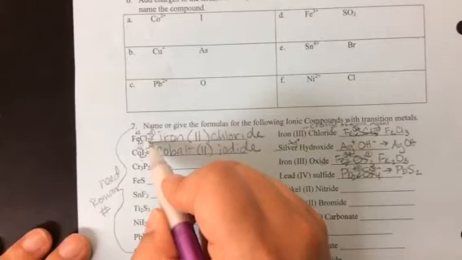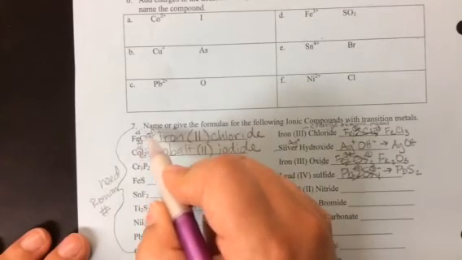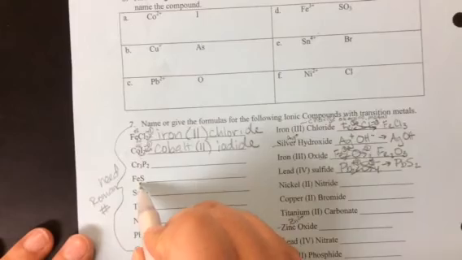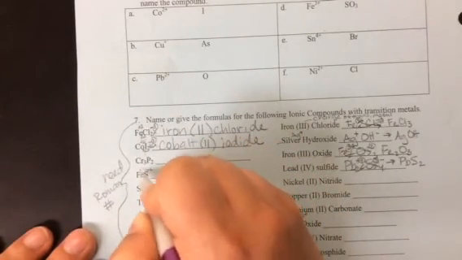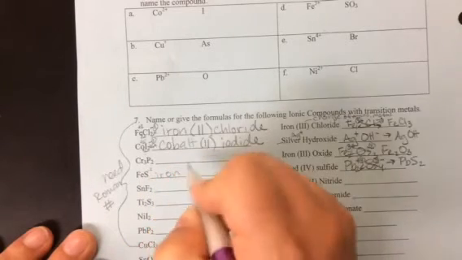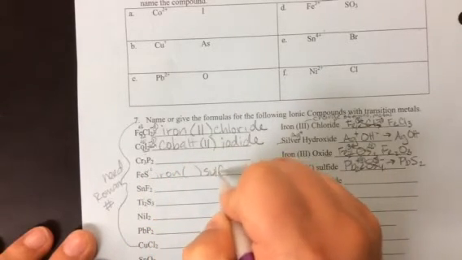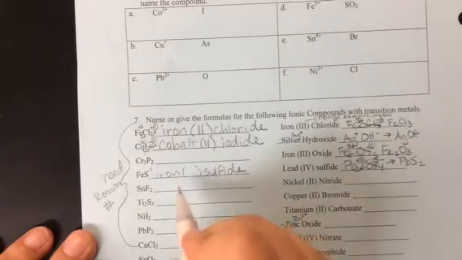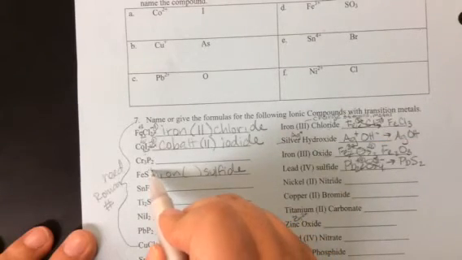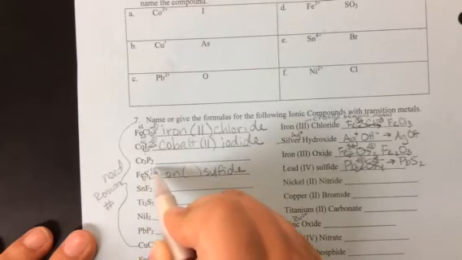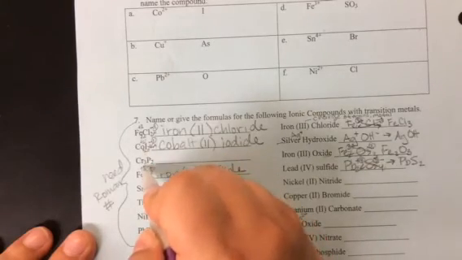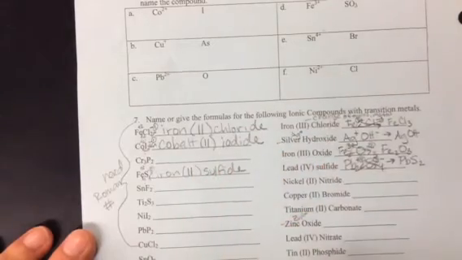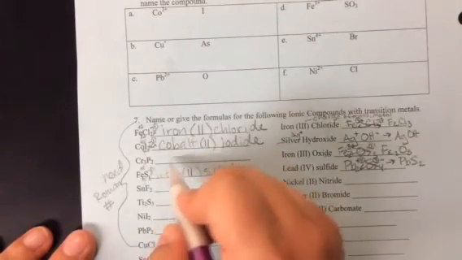Now, some of you are noticing, well, why can't we just reverse crisscross? Well, that's not going to work every time. If you look at this one here, sulfide has a negative 2 charge. If you just reverse crisscross, you're going to think that this is iron 1 sulfide, but that's not true. So remember, you take the charge, you multiply it by this subscript, and then divide it by this one. So 2 times 1 is 2, divided by 1 means this is 2. So it's iron 2 sulfide.